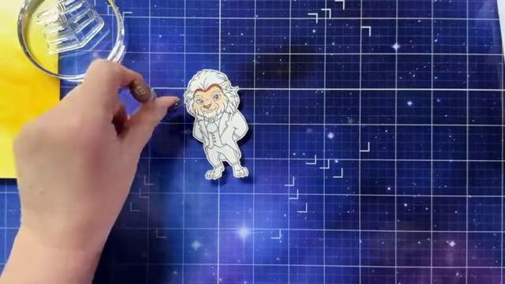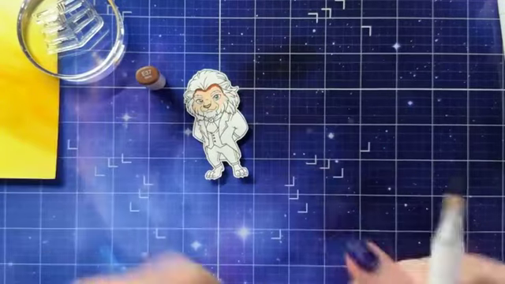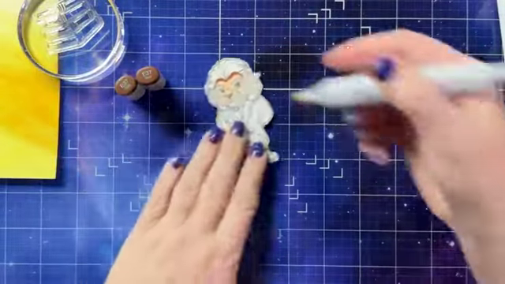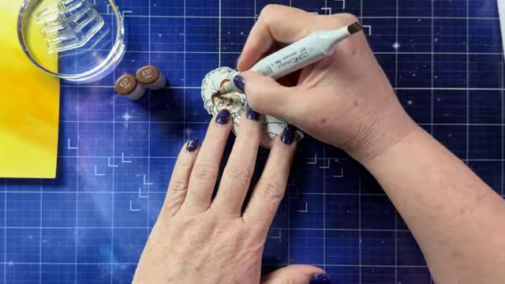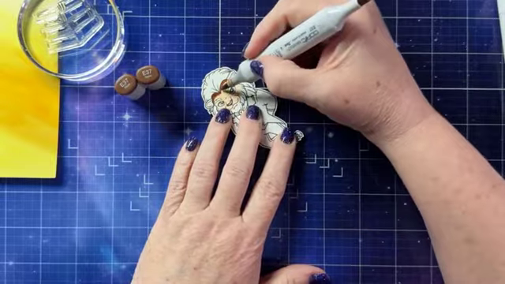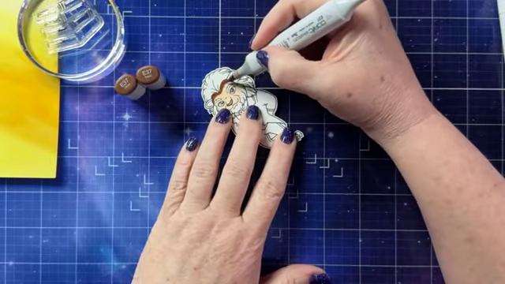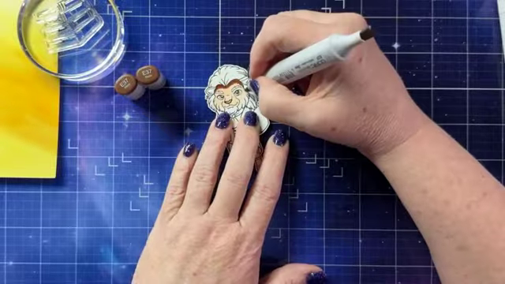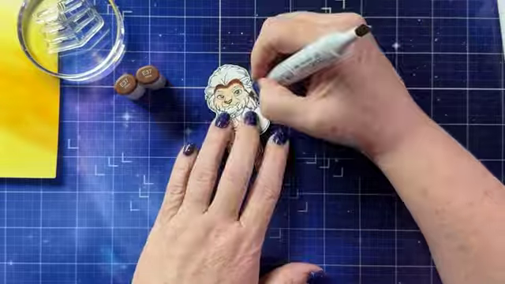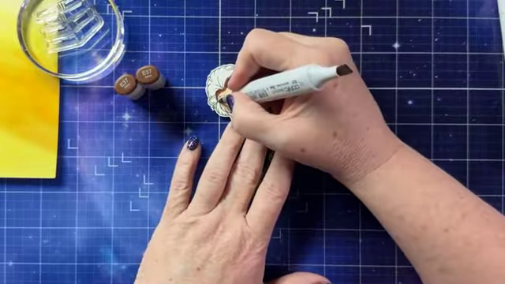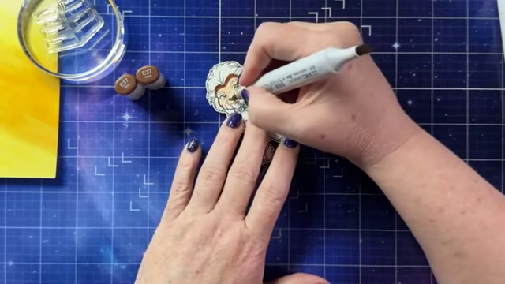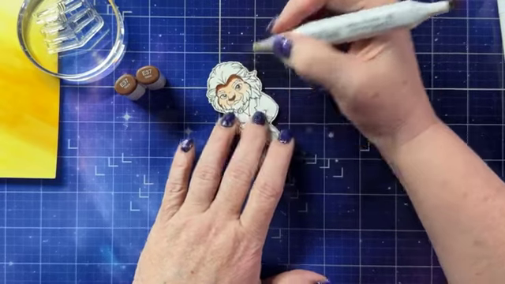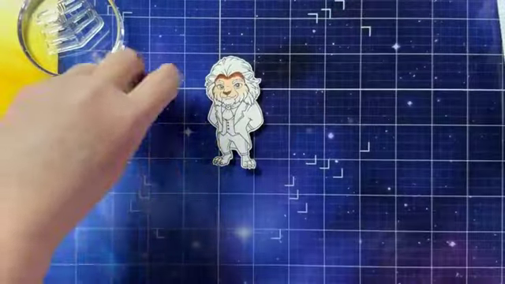Okay, so we used E39 for our shadow, and now we're going to use E37. But it's still pretty dark, so we're not going to use a whole lot. We're just going to use a little bit, just to kind of start building a bit around his face. And then if you noticed, I did his nose as well.